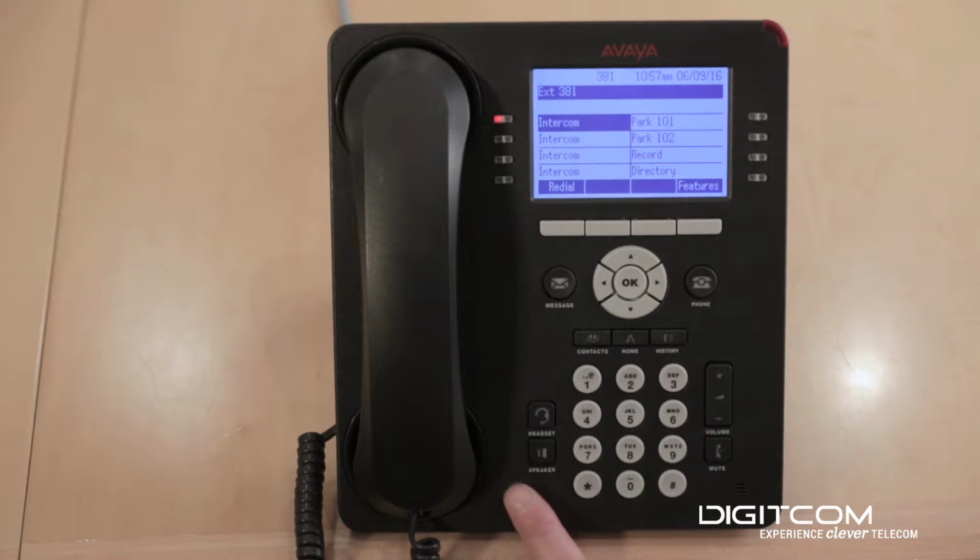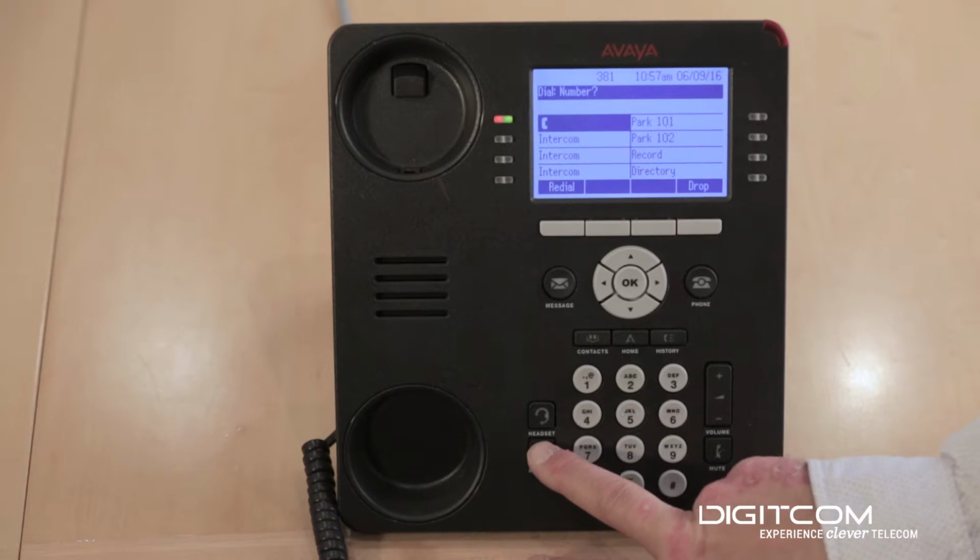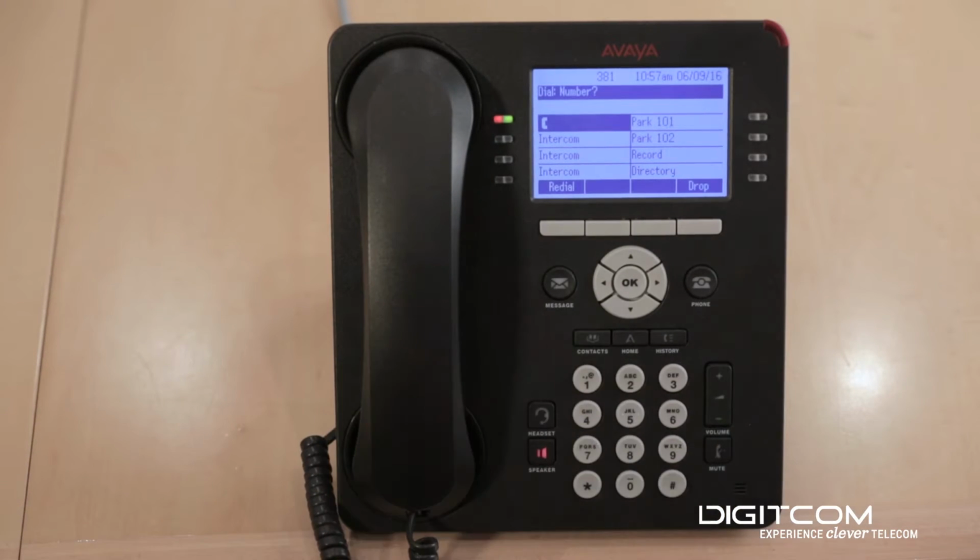There's a speaker button at the bottom over here, so that just activates your speakerphone. So if you're on your handset and want to switch to speakerphone, just push the speaker button, hang up, and you can continue the conversation on speakerphone. Above the speaker button, there's a headset button. If you have a headset, you would activate it by pressing the headset button, then you can talk using your headset.